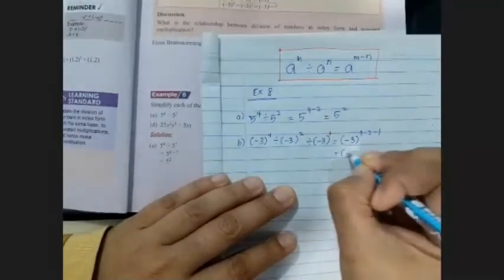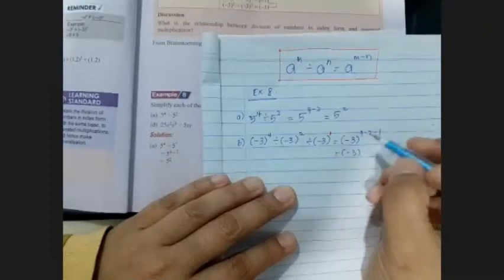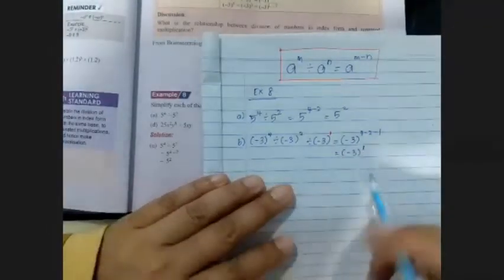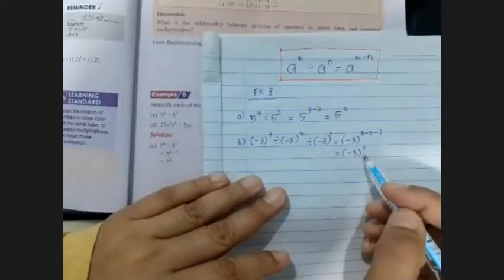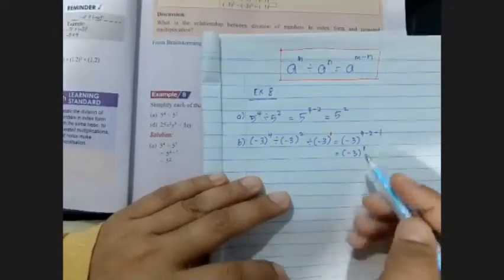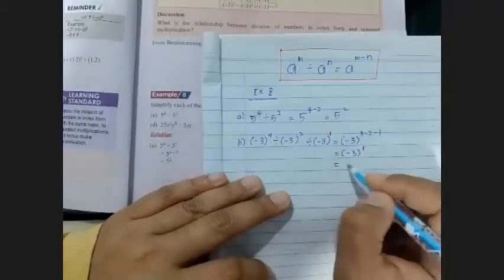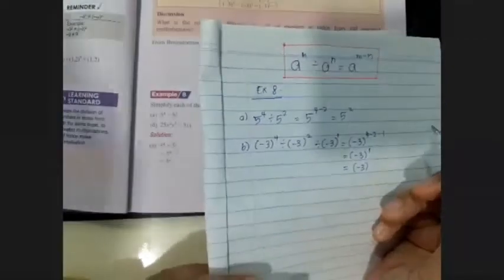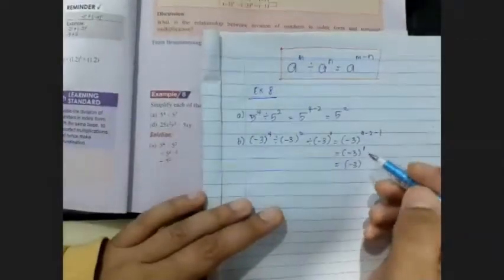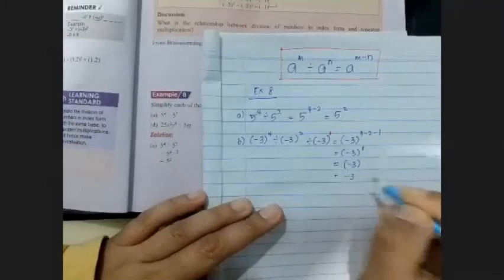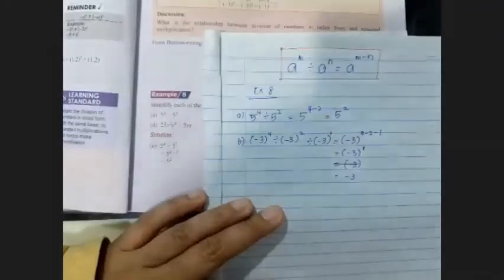The final answer is negative 3 to the power of 1. Okay. This is not the final answer. You need to simplify. How to simplify this answer? You just write negative 3. Negative 3. You need to write like that.